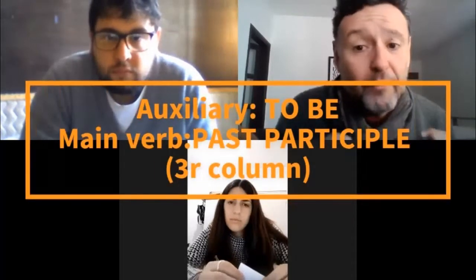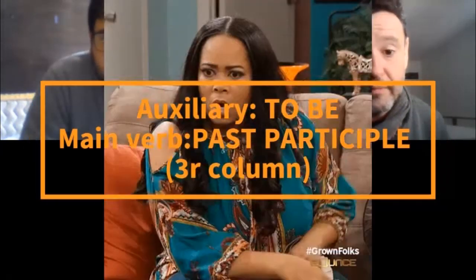And you can put it in the present, in the past. Imagine this: a cure for cancer will be discovered. This is future, yes? Notice that in all these examples, the subject receives the action. And we need the auxiliary. The verb to be is the auxiliary.